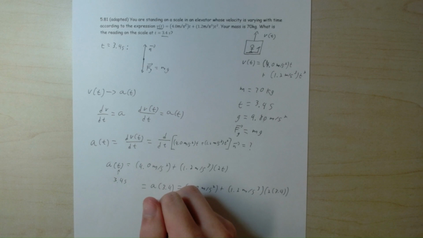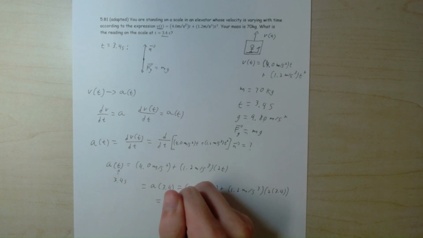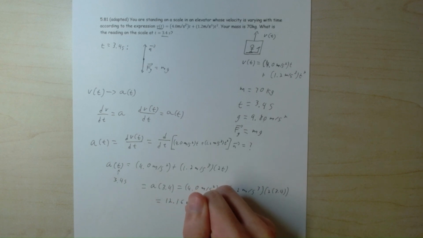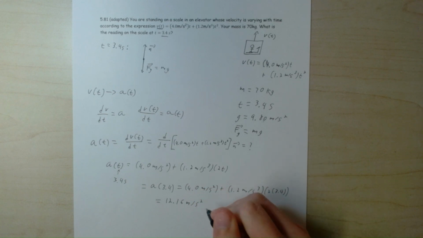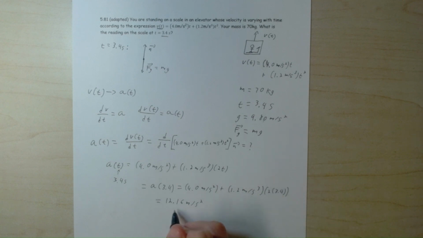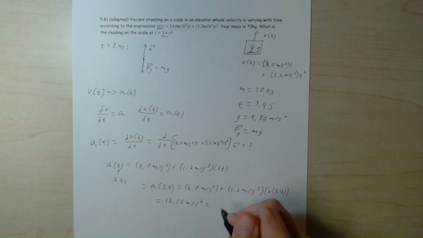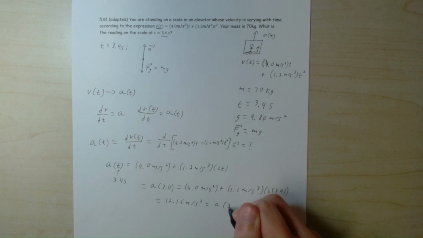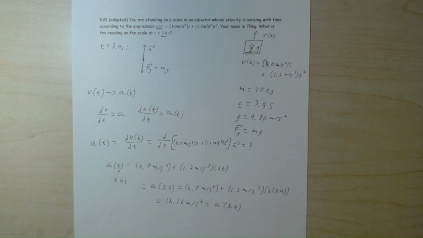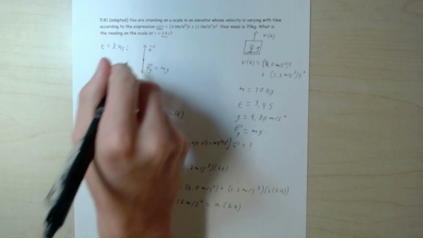Alright, so I got 12.16 meters per second squared at t equals 3.4 seconds. So this right here, 12.16 meters per second squared, is our acceleration at 3.4 seconds. Alright, so we have our free body diagram, we have our expression for acceleration and our value for acceleration at the time that we want. So let's find an expression for the normal force now, because that's what we're solving for.